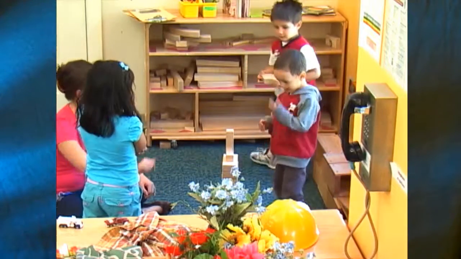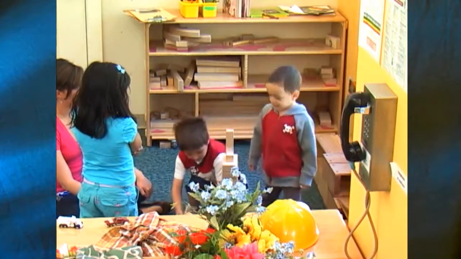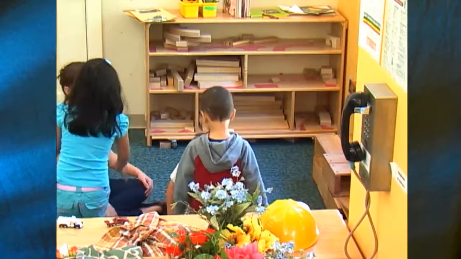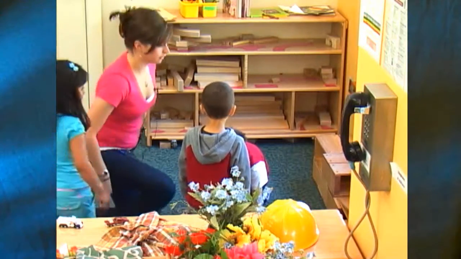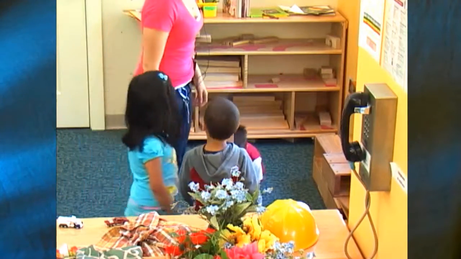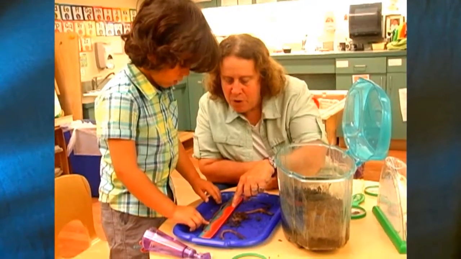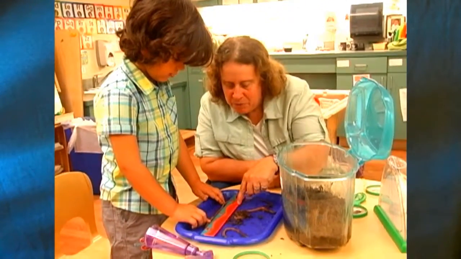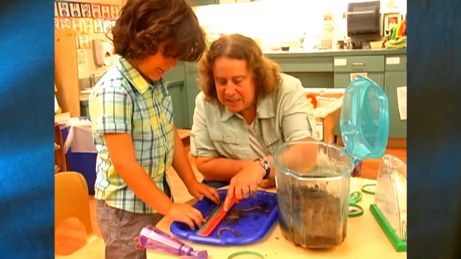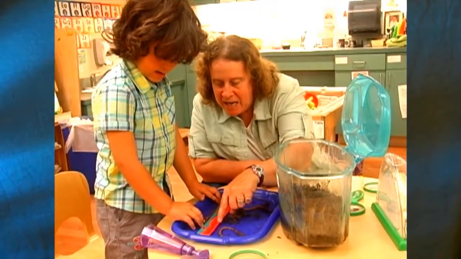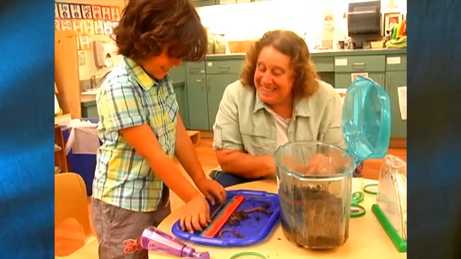It's almost getting as tall as Pablo, isn't it? I'm taller. You are taller. So they make these comparisons between themselves and the blocks or between two things. Gradually, they start to use a measuring tape or something else. 7, 8, 9, 10 inches.